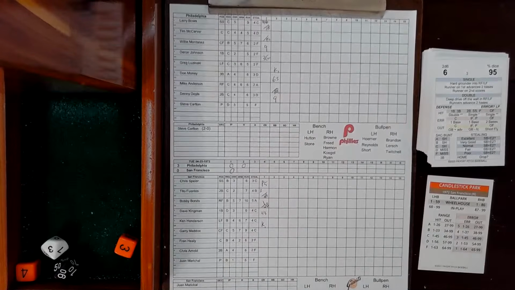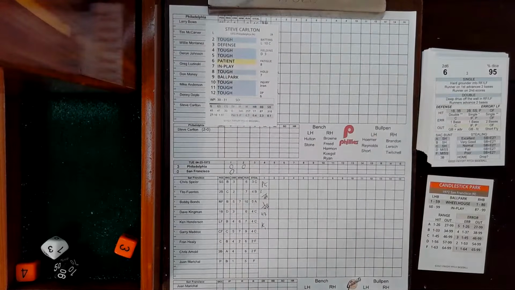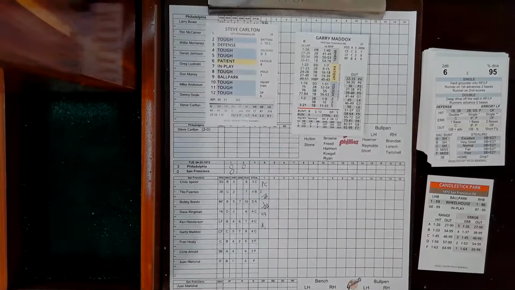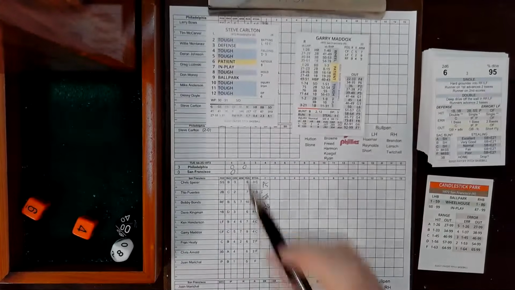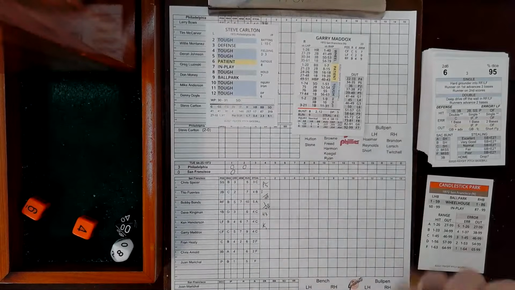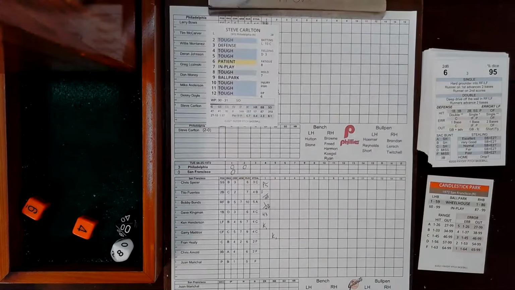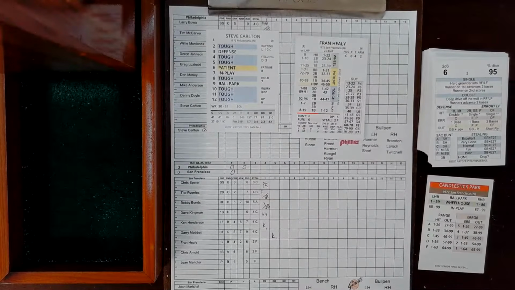We go to the bottom of the second, still no score. Carlton will come out and face Gary Maddox, Fran Healy, and Chris Arnold for the Giants. We get a 10, which is tough, and that's an 08. Well, tough 08s are going to be strikeouts 99.9% of the time, I think. It's just those low numbers don't help you. Here's Fran Healy, the catcher. Not a very good hitter.